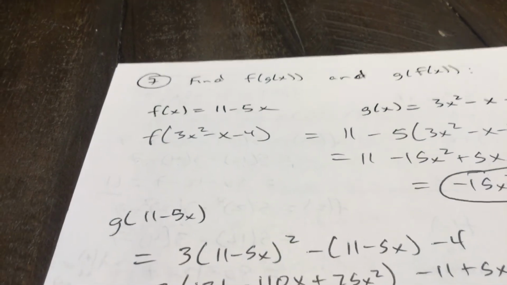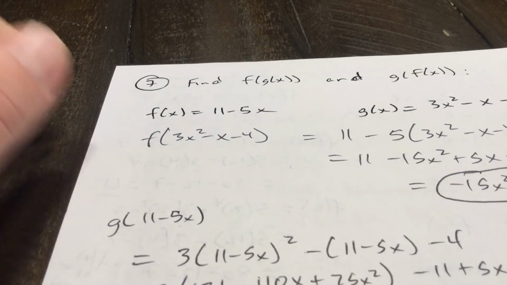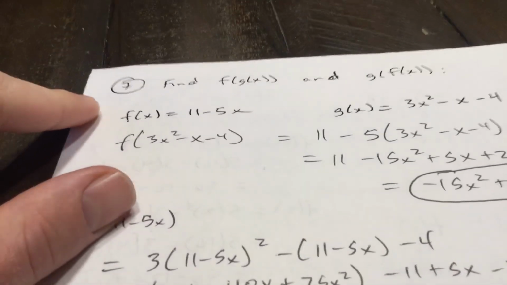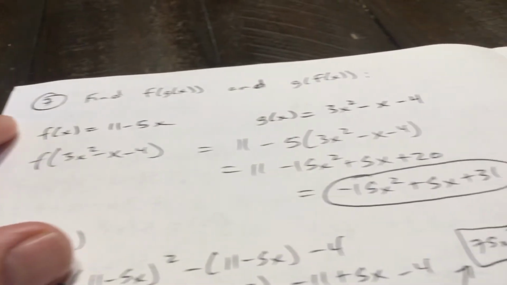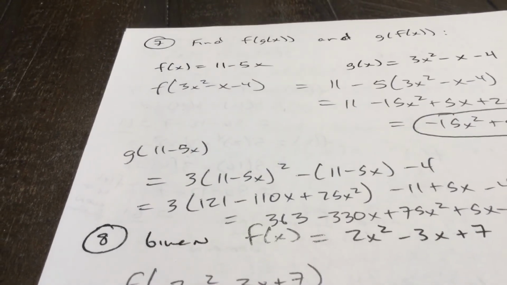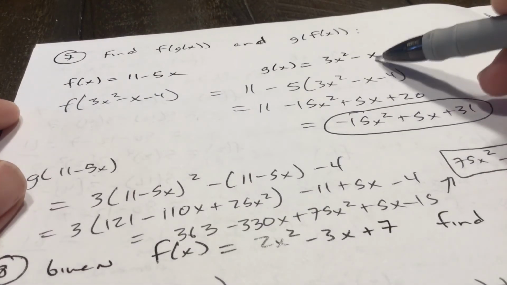All right. Speaking of 7, here it is. f of g of x, and g of f of x. There's f of x. There's g of x. So f of g of x, and this example is a little bit quicker. 11 minus 5 times what you're plugging in for x. There we go. And then g of f of x: g of 11 minus 5x, plug 11 minus 5x in for x there and there.